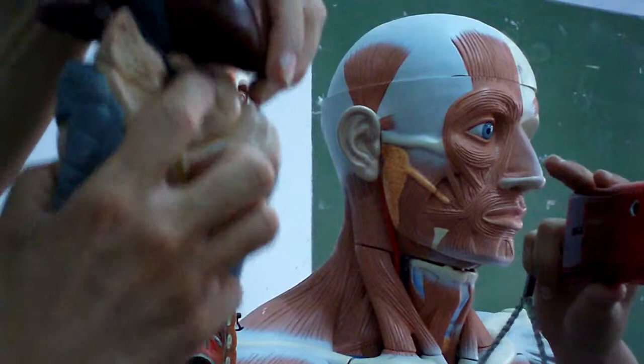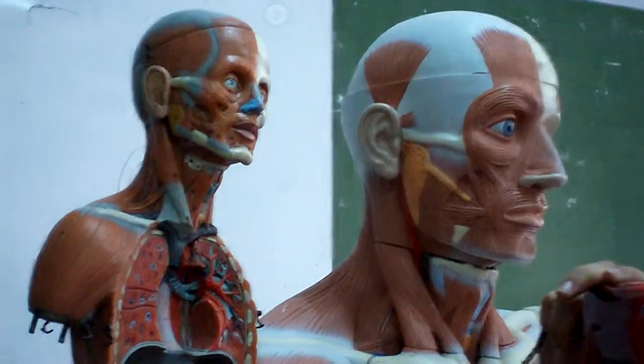It further goes down here. So that is your bile duct.